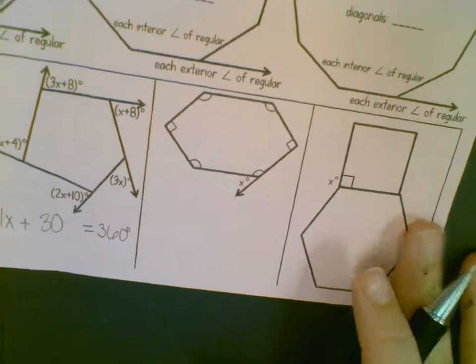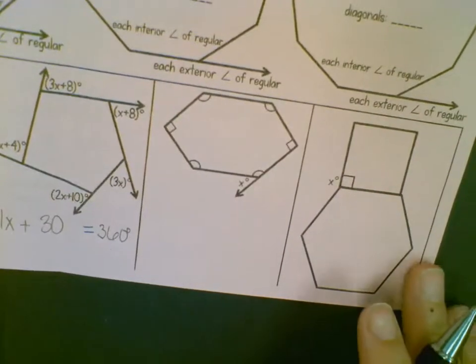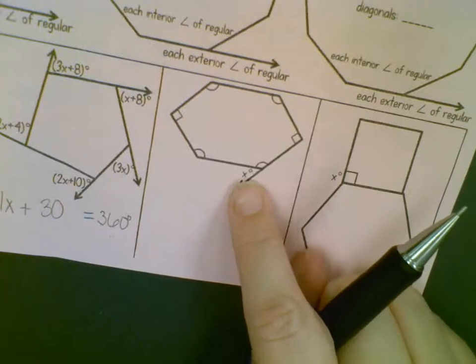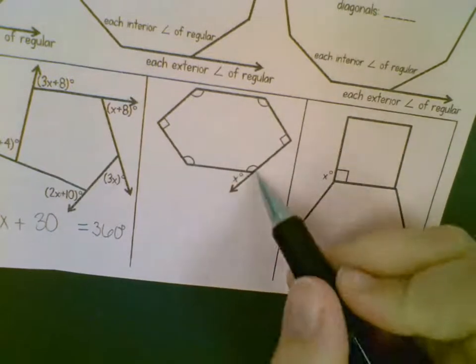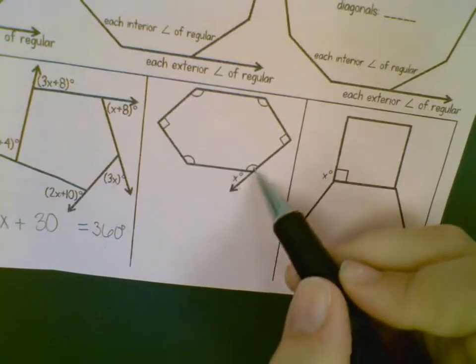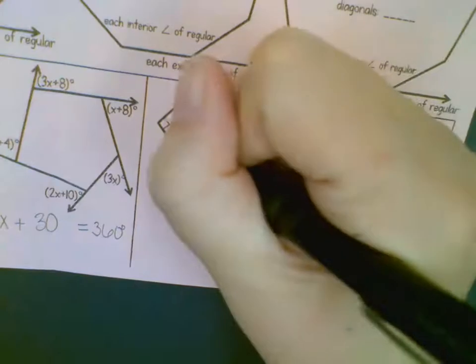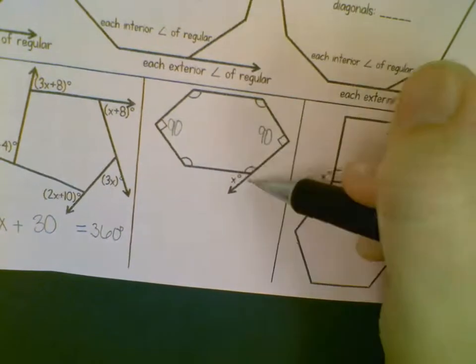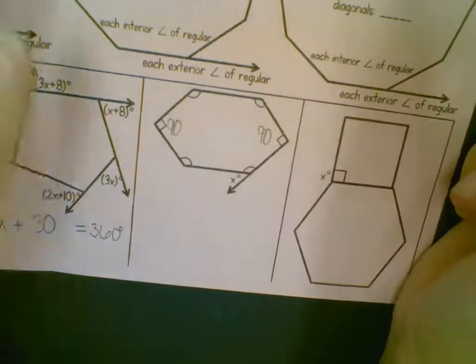So I'm going to show you the next problem. This one is kind of similar to what we did over here, except they want our final answer to be the exterior angles. So we'd have to find what the interior angles are first, and then we know that those are supplementary. So we got a 90 over here and a 90 over here, but they're not regular, so that means they're not all 90.